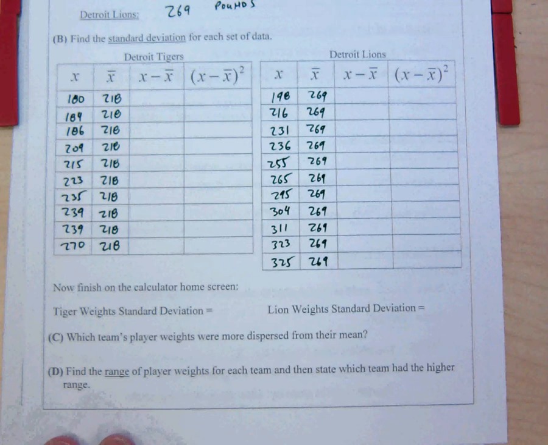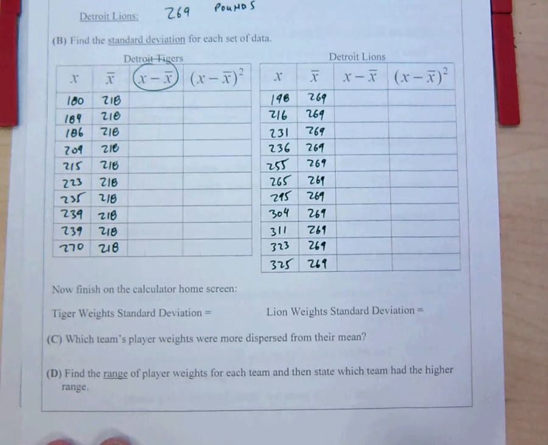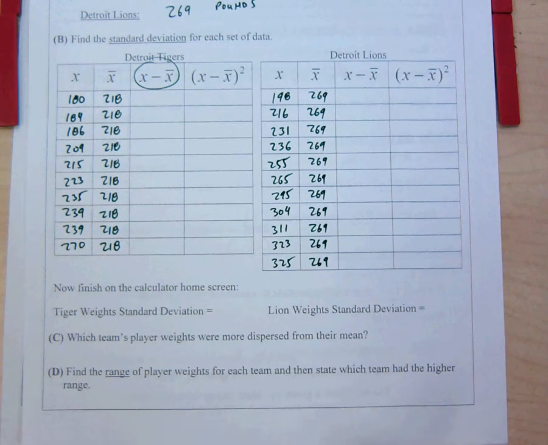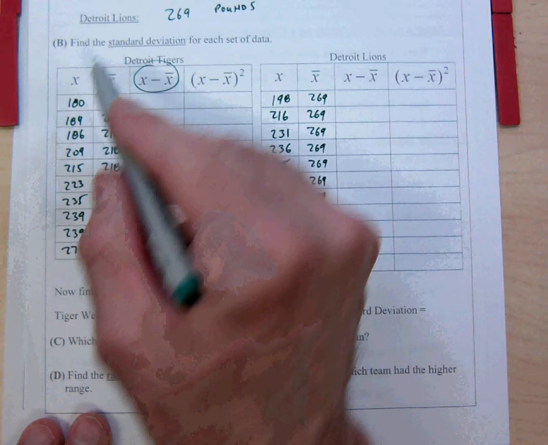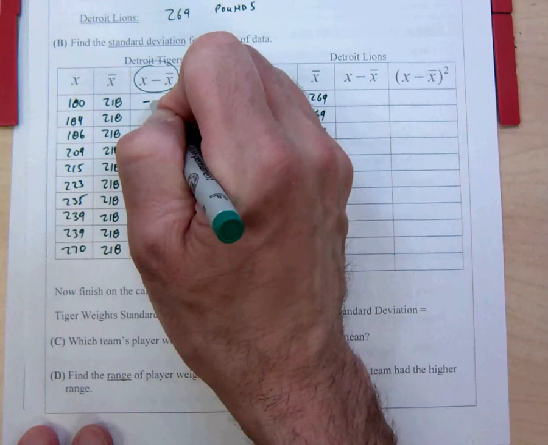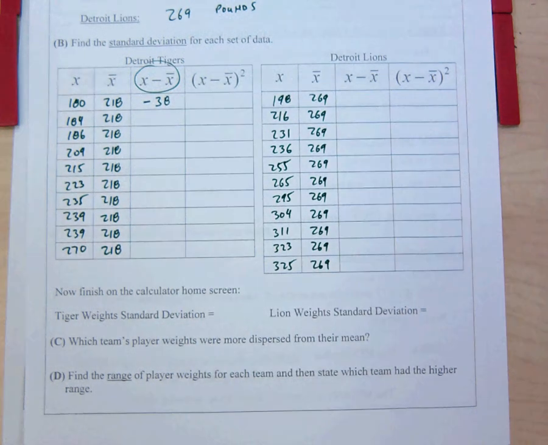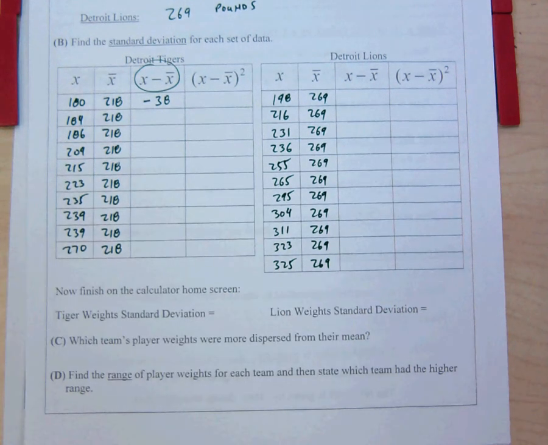All right. Now, what am I going to do here, Conrad? It says to take your what? X minus X bar. Okay, so that would be 180 minus 218. Isn't that going to be a negative number? What is it? Negative what? 38. Is that right, guys? Do you agree? You've got to go in order. You've got to take X minus X bar. What's wrong, Ben?